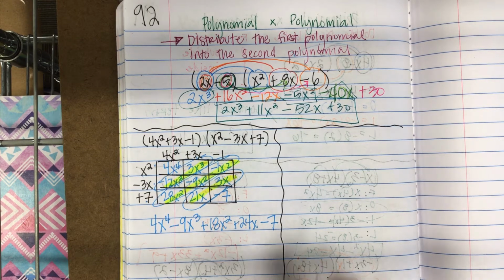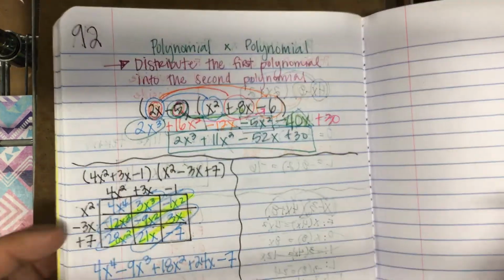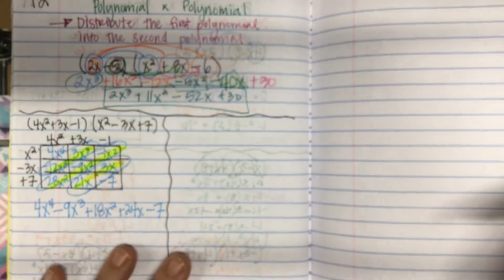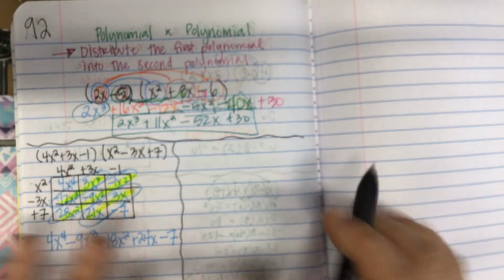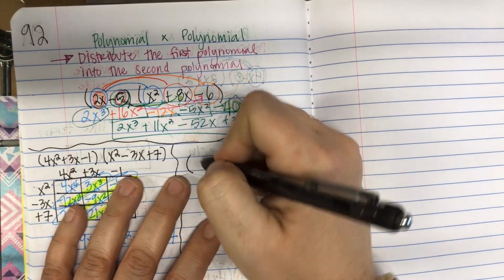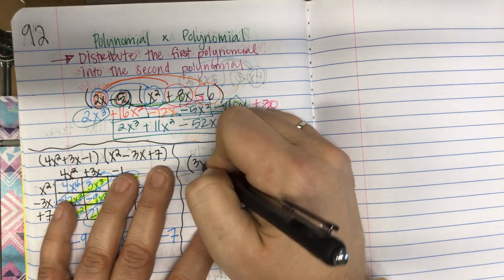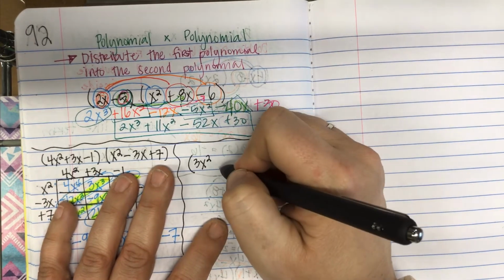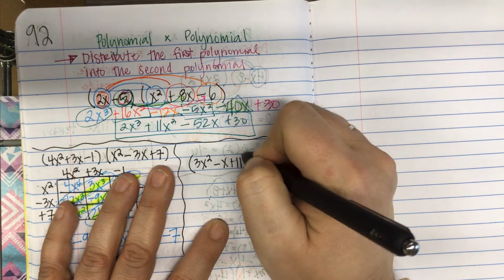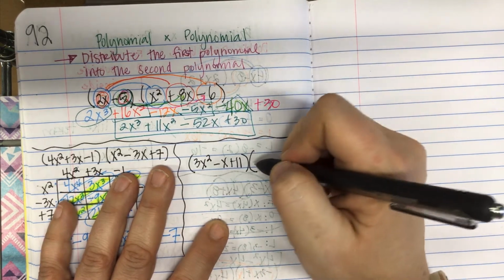So I'll show you again. Let's do one here. And I'm not going to grid it, if you decide that you're still unsure about this whole grid method. I'll show you just a way of organizing.